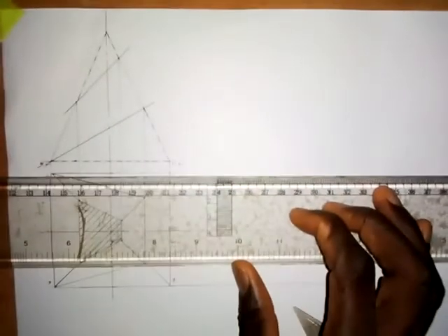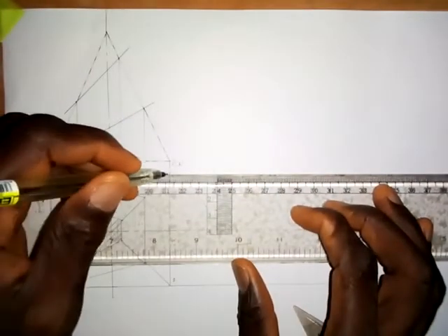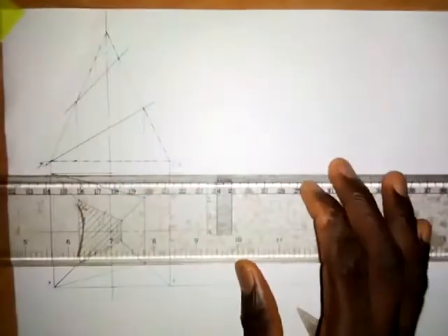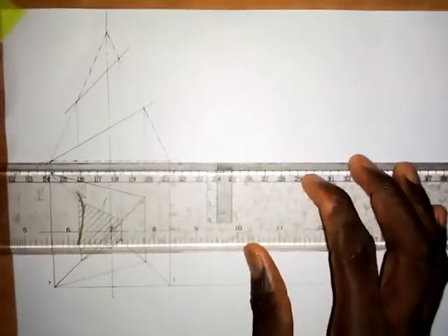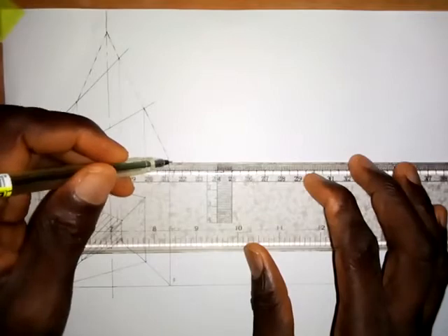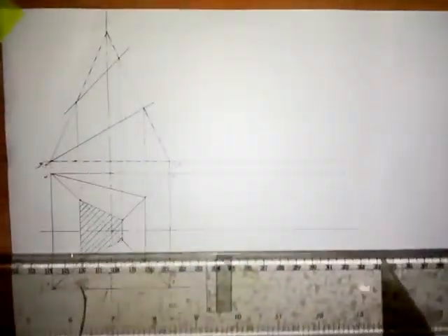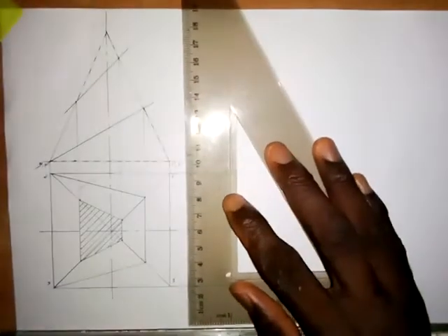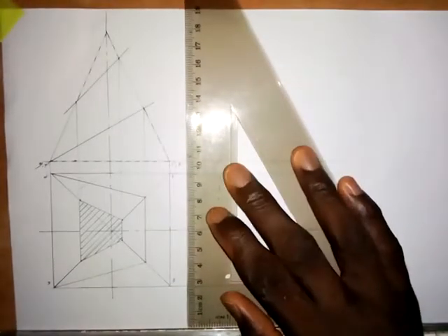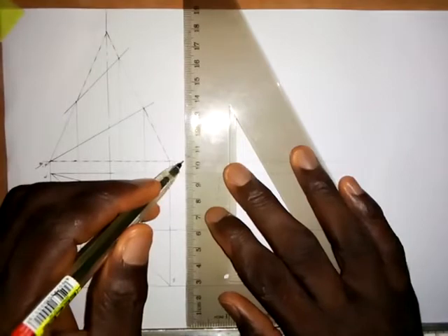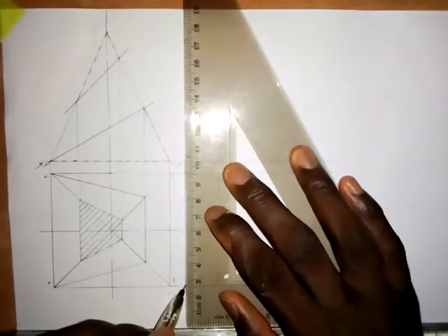Then come to line 1 and 4, draw a horizontal line. Then come to the horizontal line of the base of the pyramid, draw a horizontal line. Then just move away a little bit from the plan, and draw a vertical line like this.